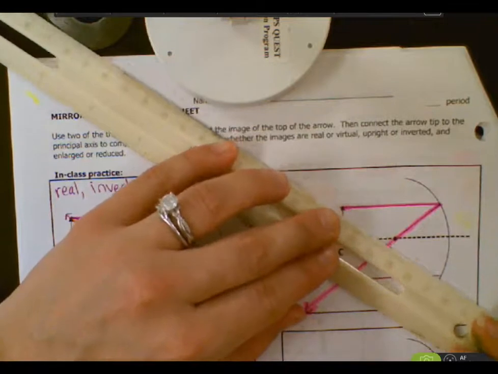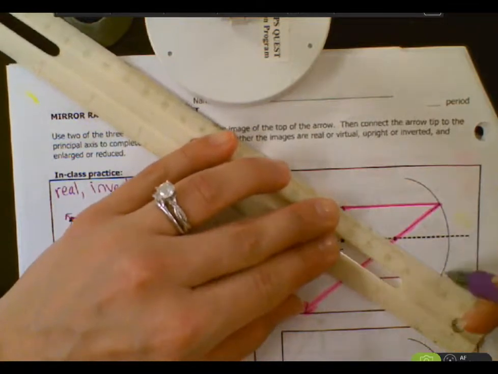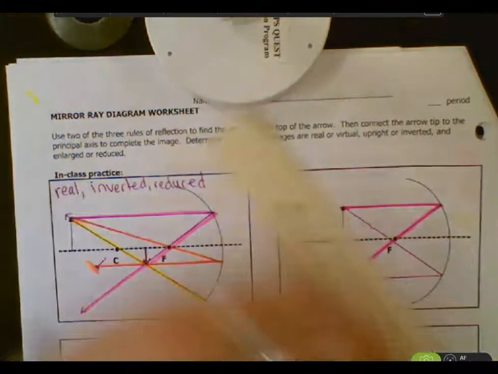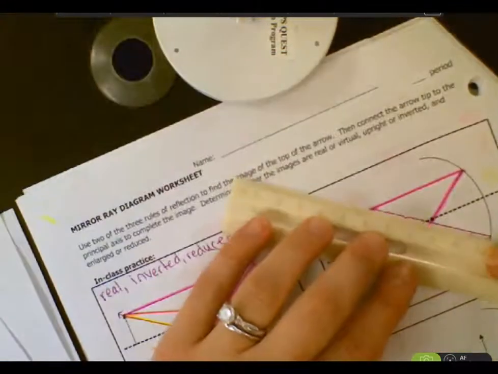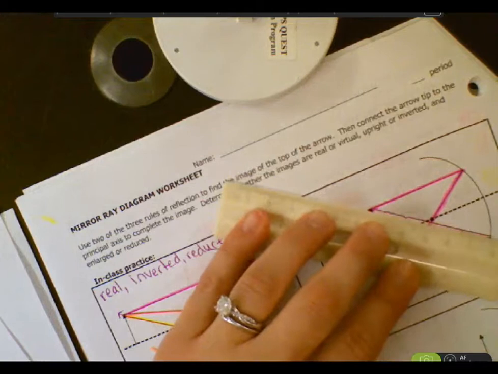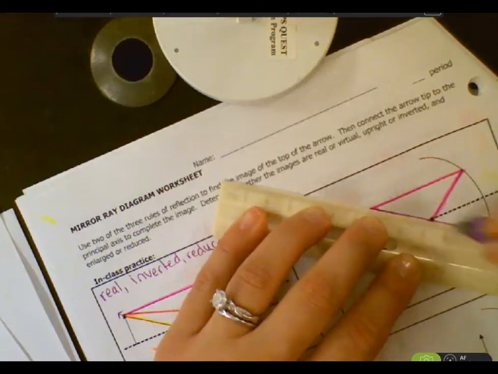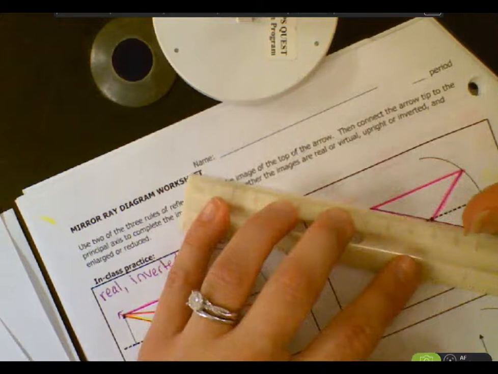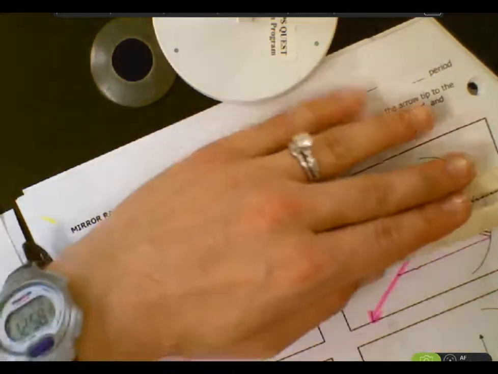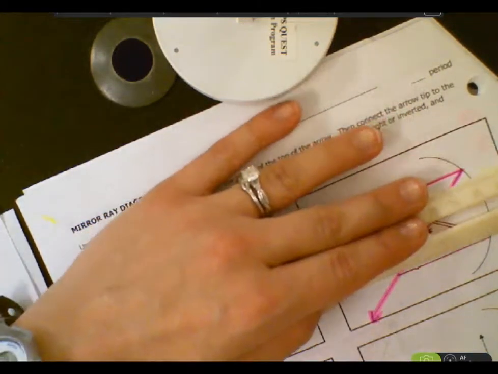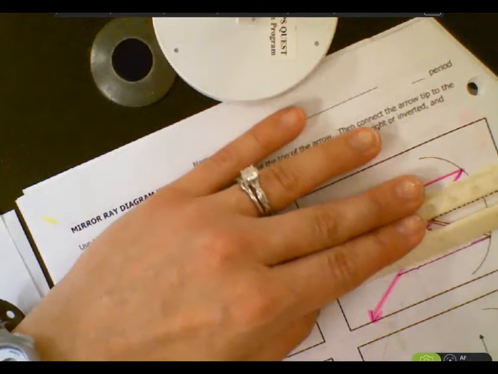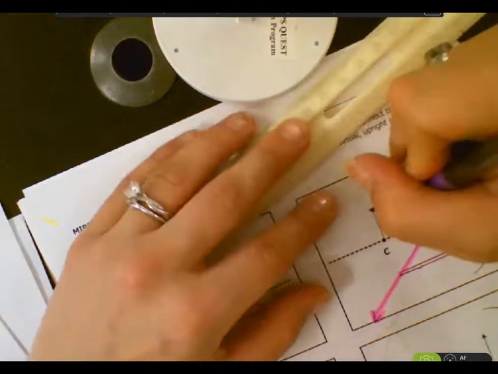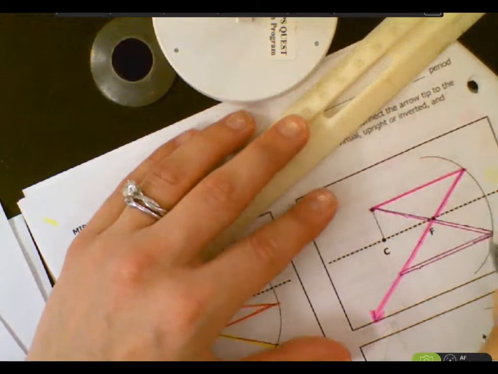I know what this is going to look like, and I want to make sure my line's pretty. Yes, I go down through the focal point first. There's a little bit of human error when you're drawing these lines. It's not going to be absolutely perfect, so I'm trying to make this one look a little prettier. If I had a really thick pen, that would be even lovelier. Anyway, you start from the top, you go through the focus, and you go back and bend.